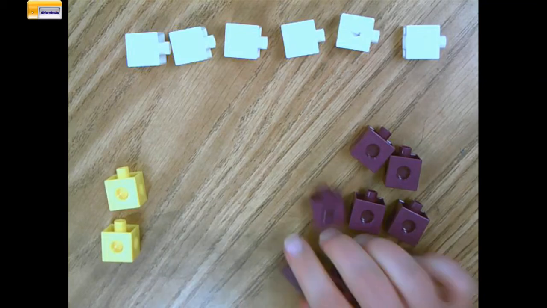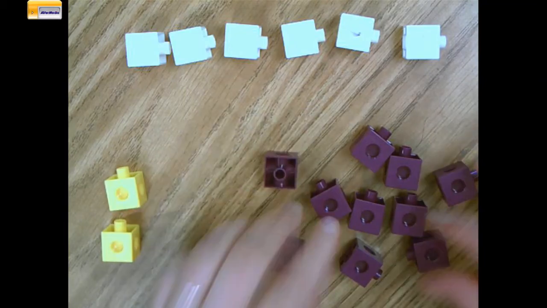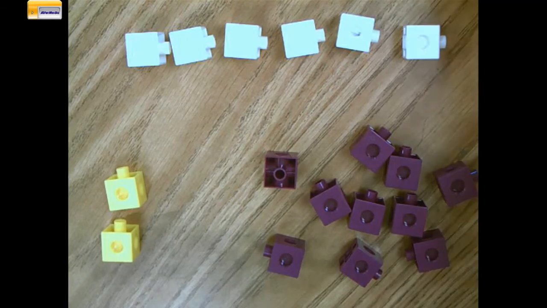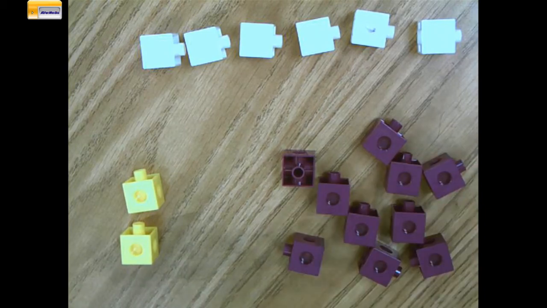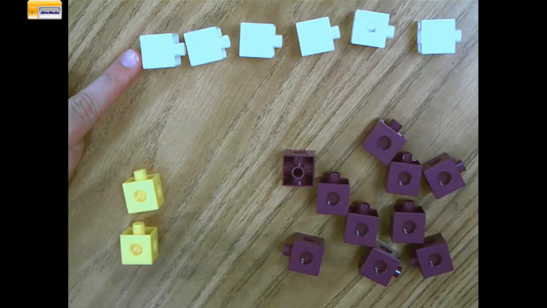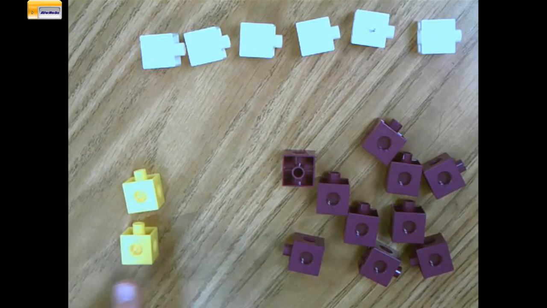Your job is to look at these cubes and decide which group has more than my white cubes. How would you figure this out? I want you to look at the white cubes and decide which group has more than the white cubes, the yellow or the purple. How can we figure this out, friends? Do you remember any of the strategies we've learned earlier this week?